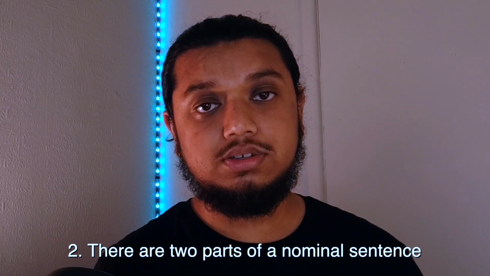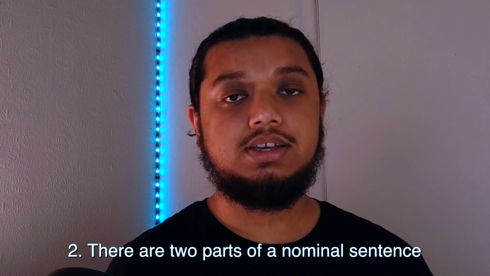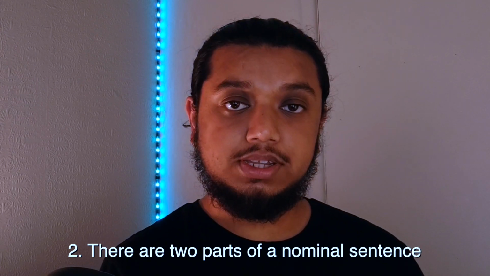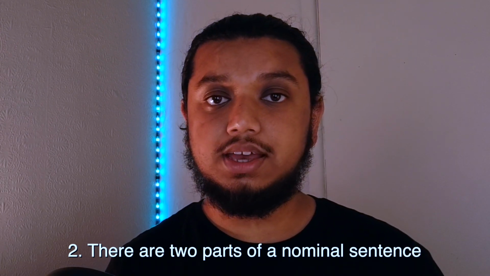Rule number two is that there are two parts of al-jumlah al-ismiyyah. The first part is the mubtada and the second part is the khabar. The mubtada is the subject, so the thing that you're talking about, and the khabar is the predicate, which basically just means information about the subject. So the mubtada is the subject and the khabar is the information.